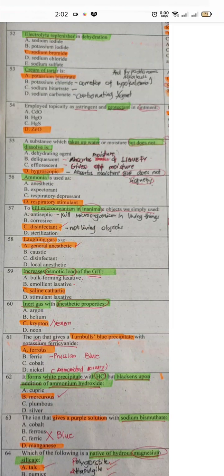So, HCl plus your mercurous salt will result to white precipitate. Then you add ammonia TS. The end product here is the black precipitate. So, letter B.